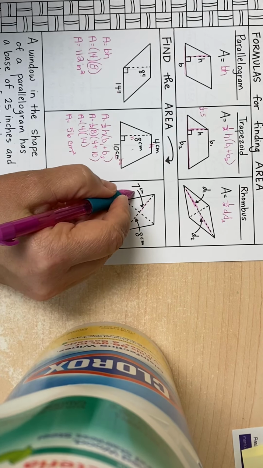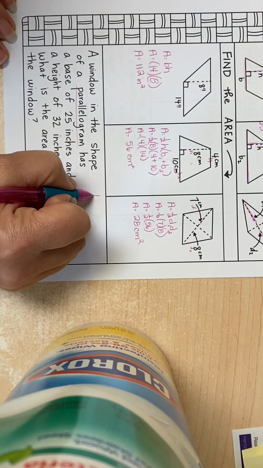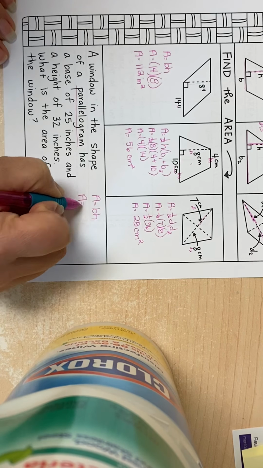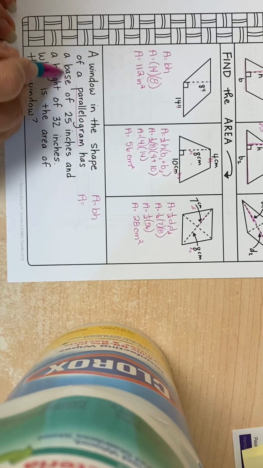All right, so finally, we have a window in the shape of a parallelogram. It has a base of 25 inches and a height of 32 inches. What is the area of the window? If I know this is a parallelogram, okay, parallelogram is A equals base times height. A equals, my base is 25 inches. My height is 32 inches.